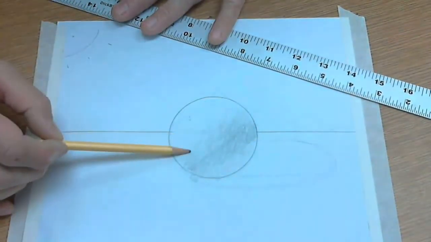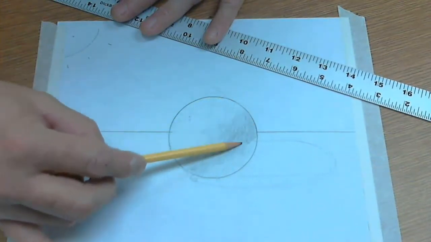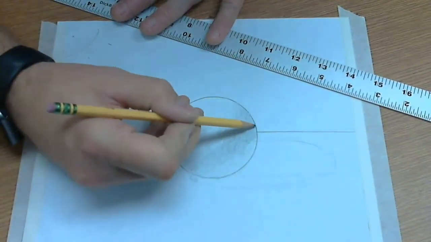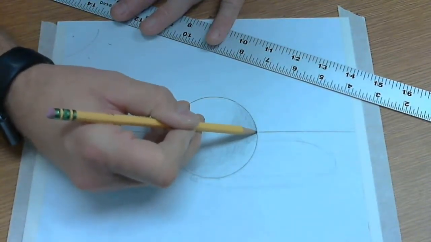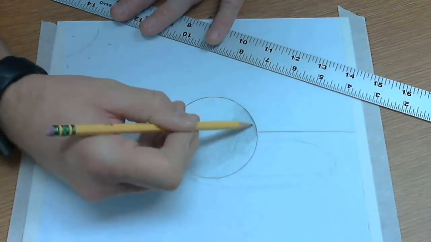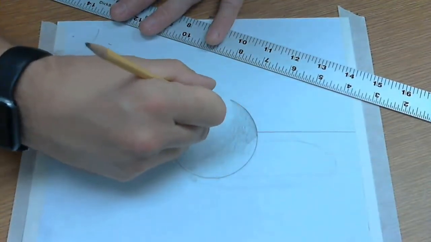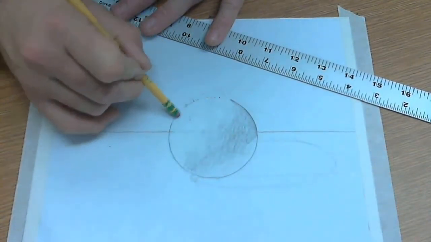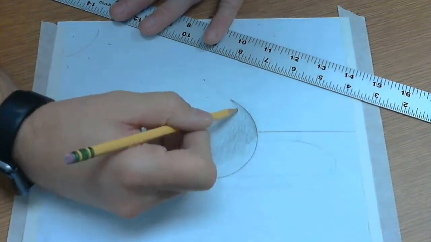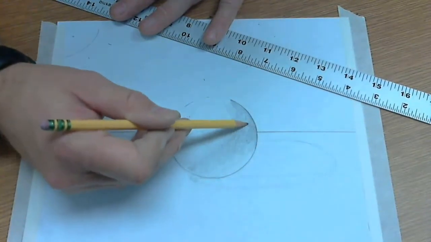Okay, so I filled in this whole area, and now I'm going to make it darker in areas. What I'm trying to do is hide this line here. Even this line would actually get lighter as it goes up this way. And it's okay to use your eraser a little bit.